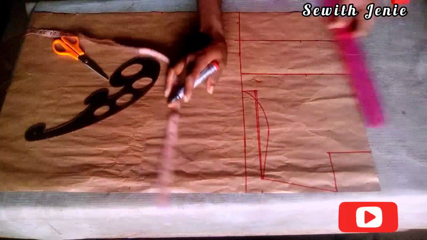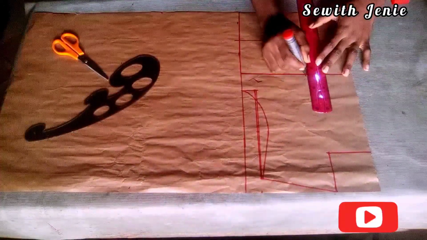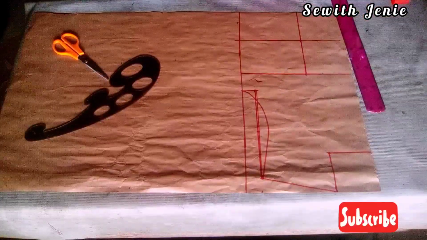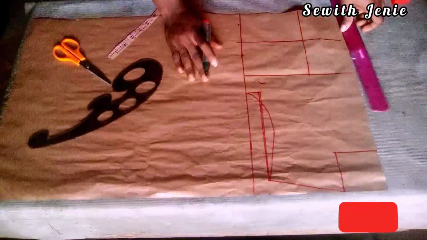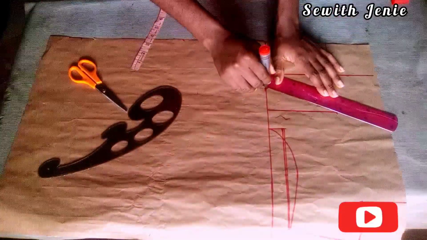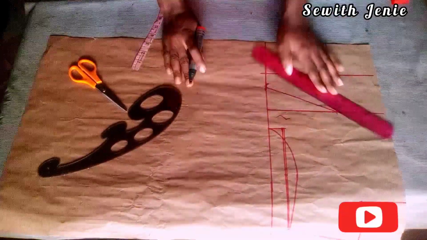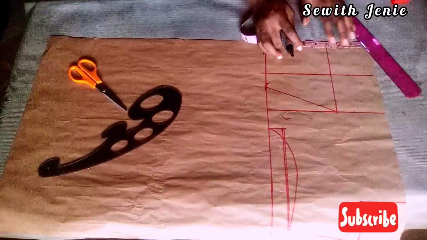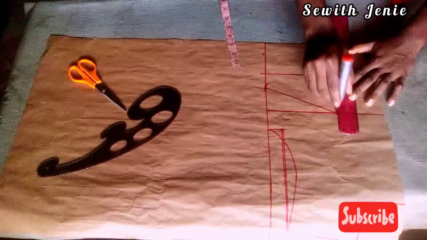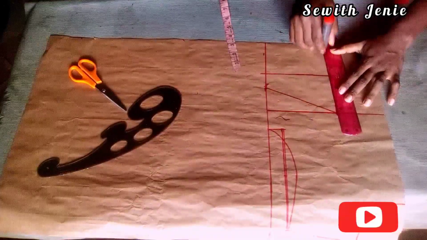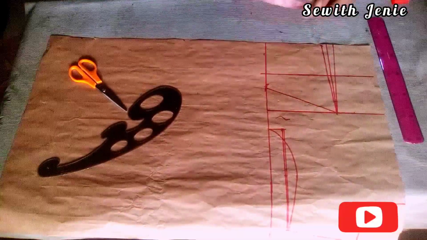Then I marked my nipple to nipple measurement from my nipple line and I came down by 2 inches. That's the difference between the front length and the back length. I have a video where I included how to measure your bust and your front length and the back length to see that they are different.